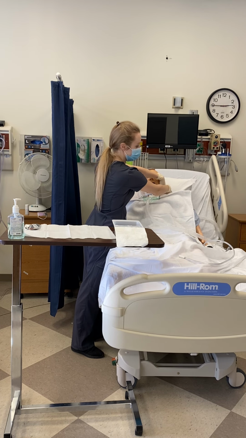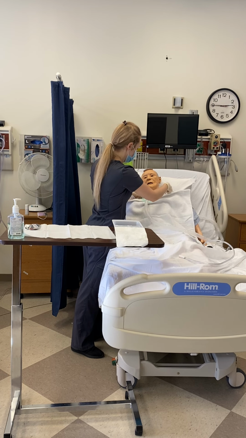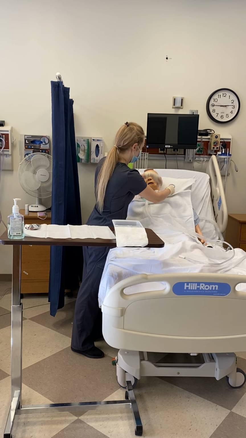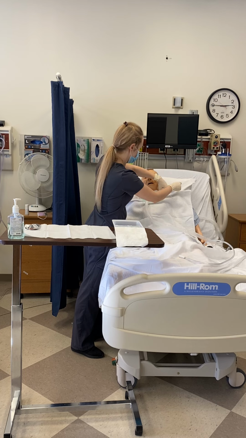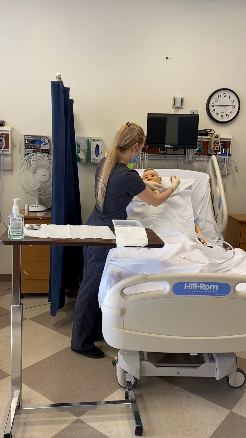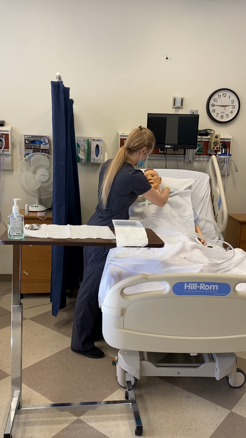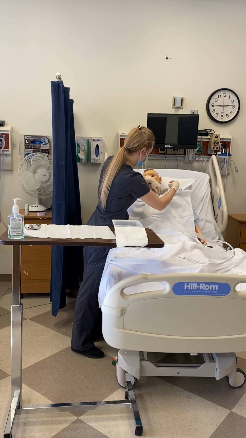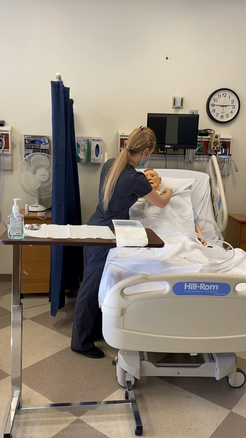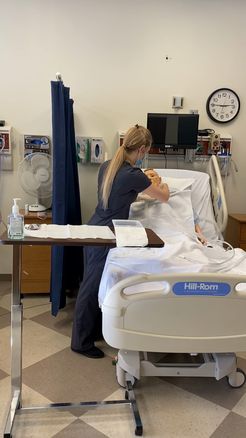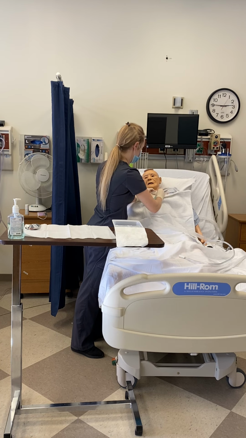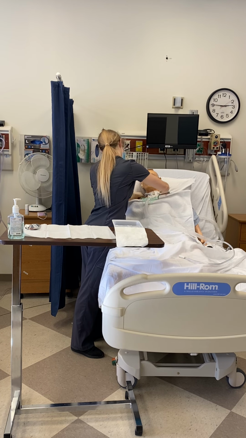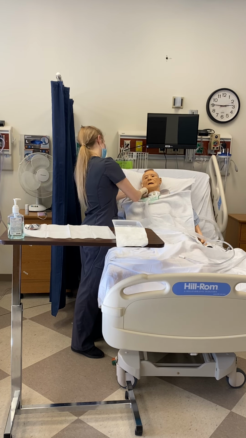Again, I would normally want somebody to help me with this, but I will just undo one side at a time. And then undo the other side.